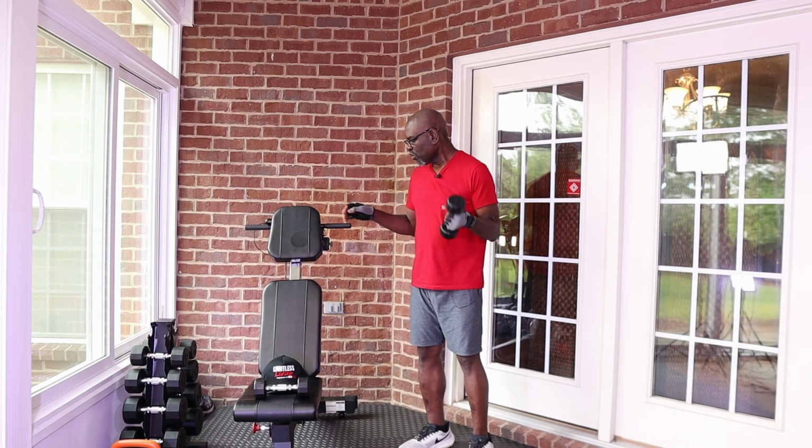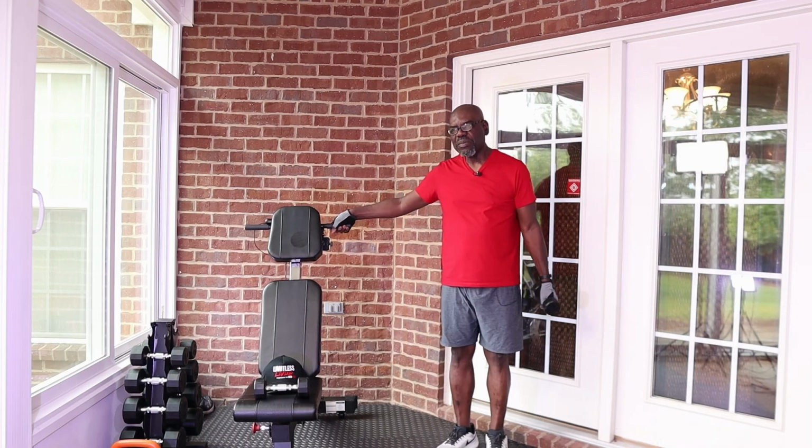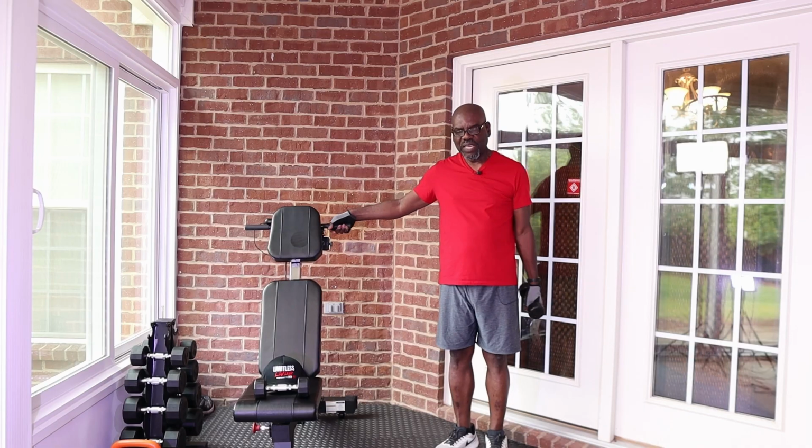All right, so I'm going to switch arms with that weight. Same thing, cross body with a 5 count as we go from left to right.